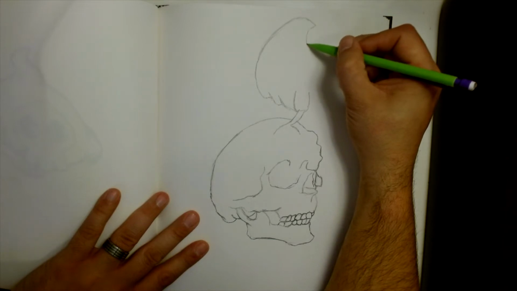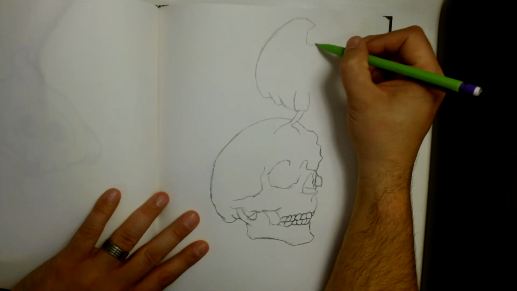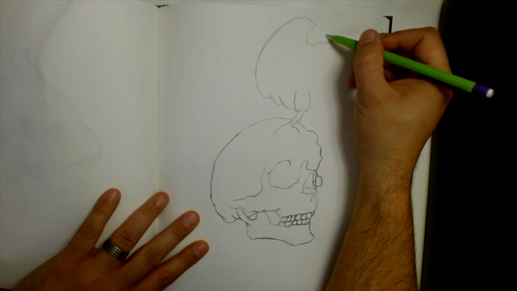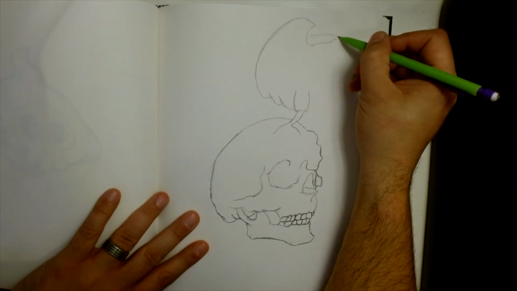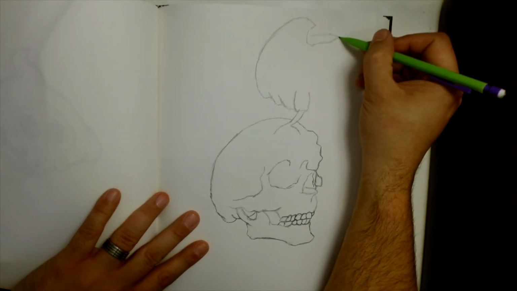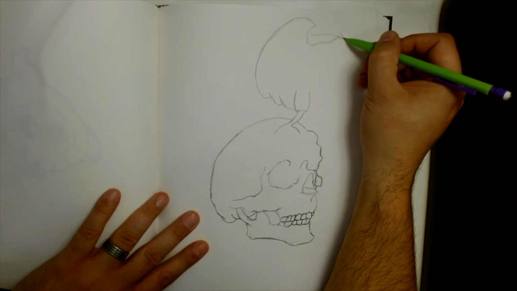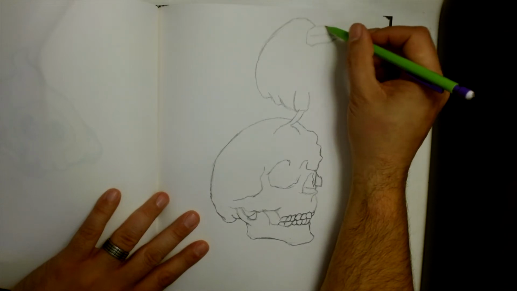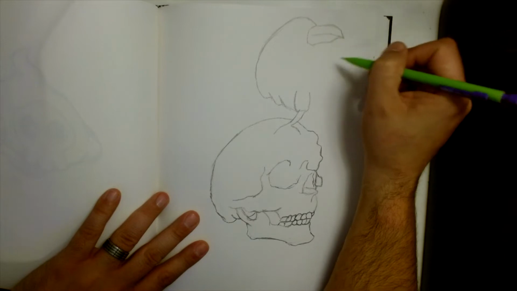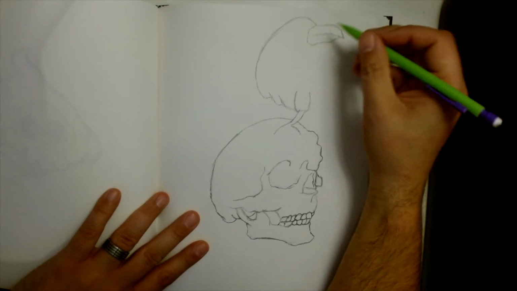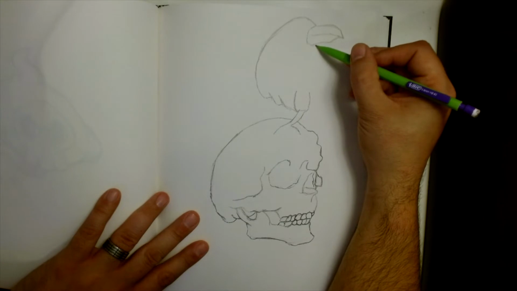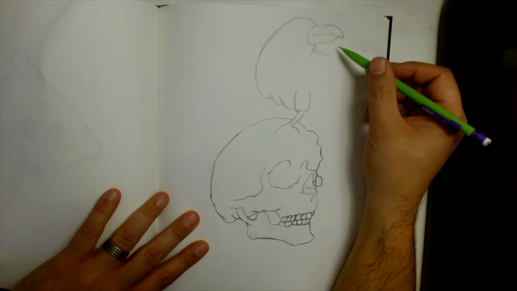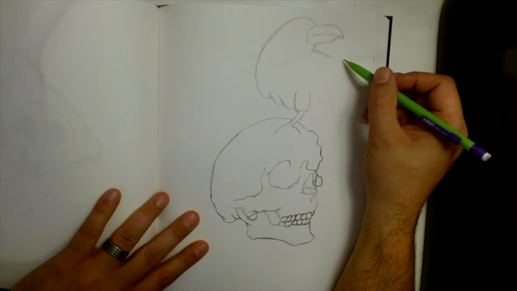Okay, we want to kind of give ourselves a beak shape. And we want that to kind of round back a little bit. Now it's not looking like much right now, just because we're just trying to get the shape in there.